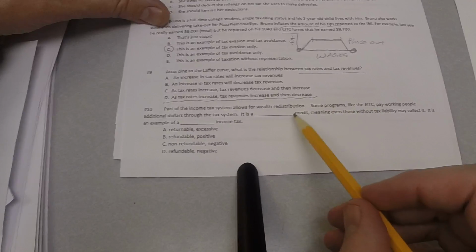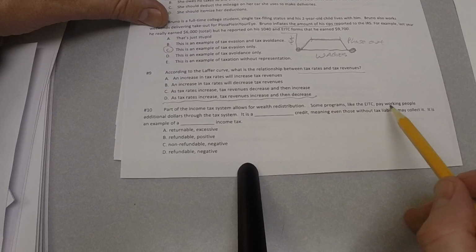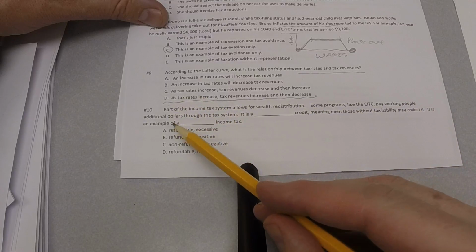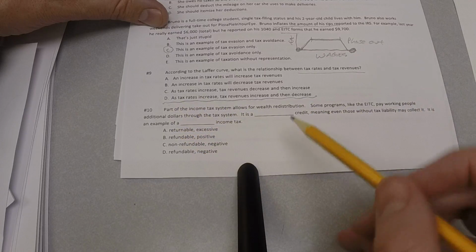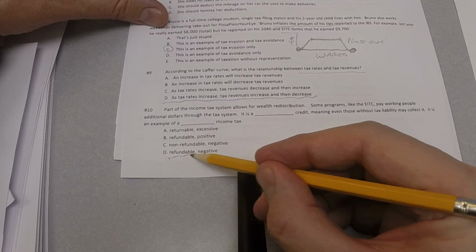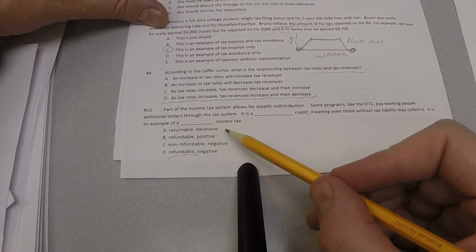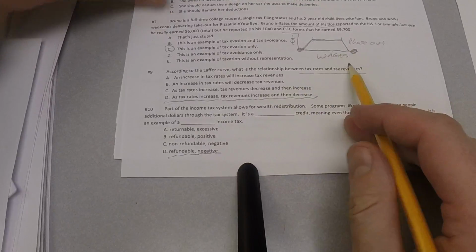Part of the income tax system allows for wealth redistribution. Some programs, like the Earned Income Tax Credit, pay working people additional dollars through the tax system. It is a refundable credit, meaning even those without tax liability may collect it. It is an example of a negative income tax.